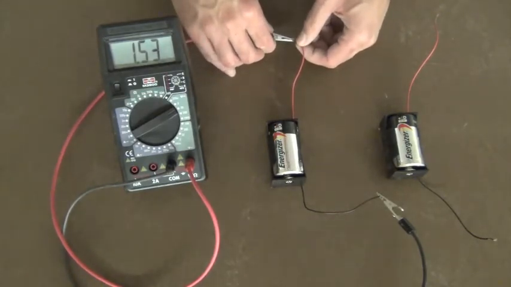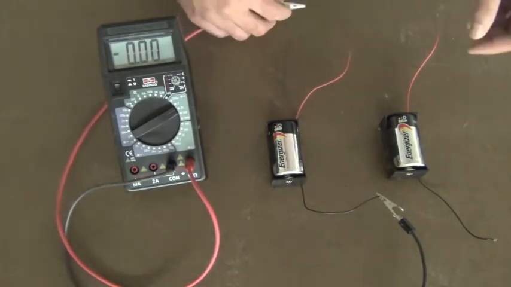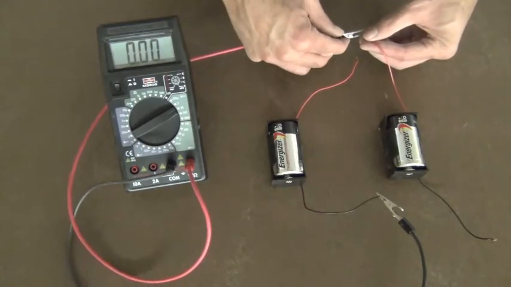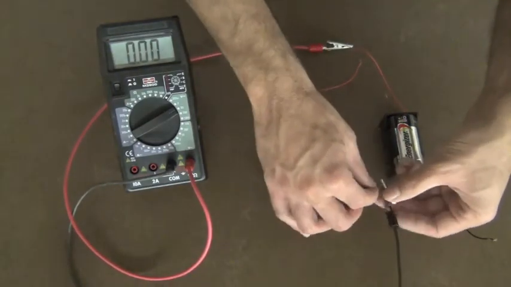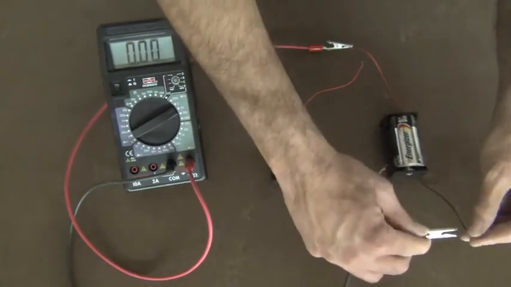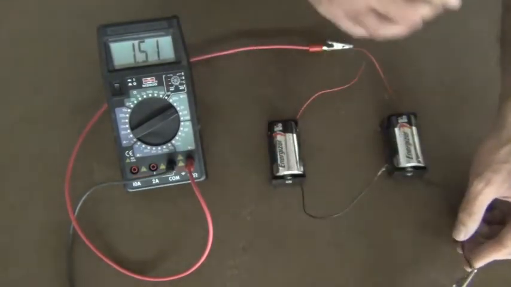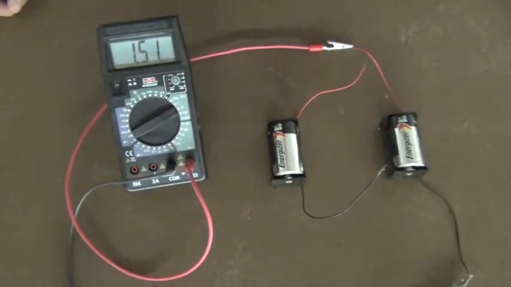I can try the same thing. I'm just going to disconnect here. You can see that the voltage reading goes away. I'm just going to connect to the second battery. And you see, again, we get about 1.5 volts this time, a little bit smaller, about 1.51 volts.